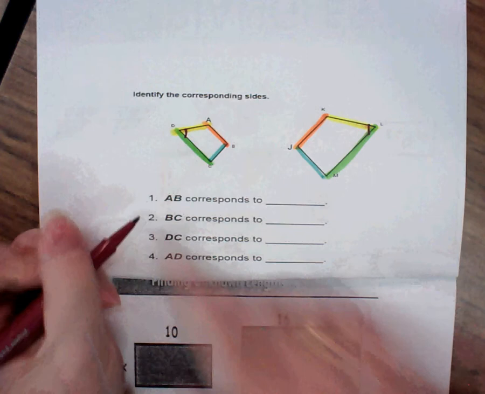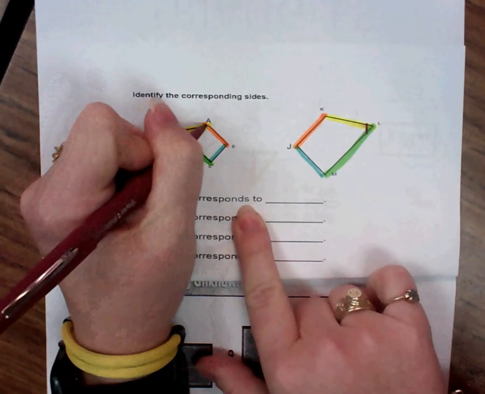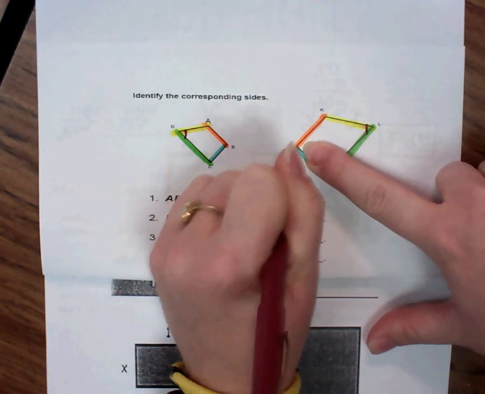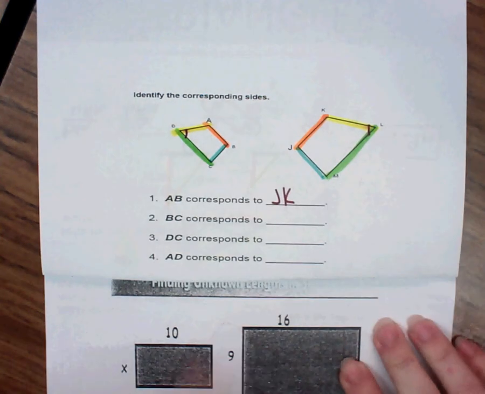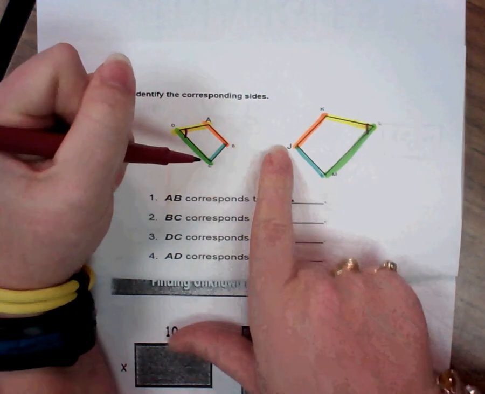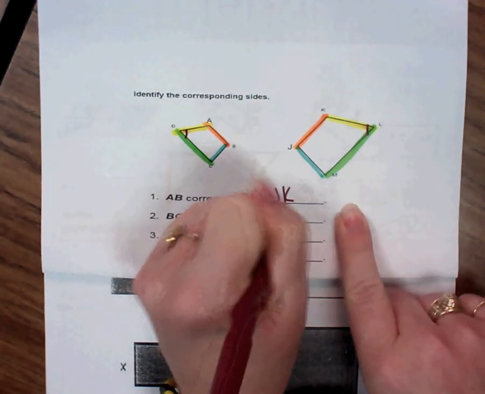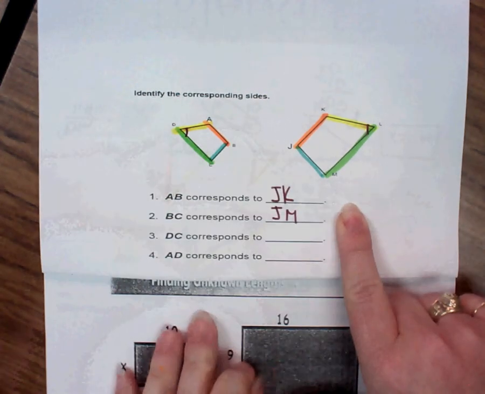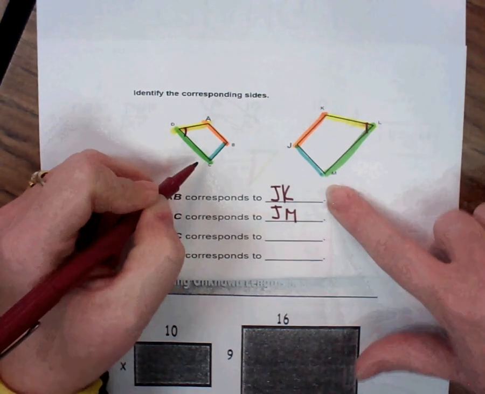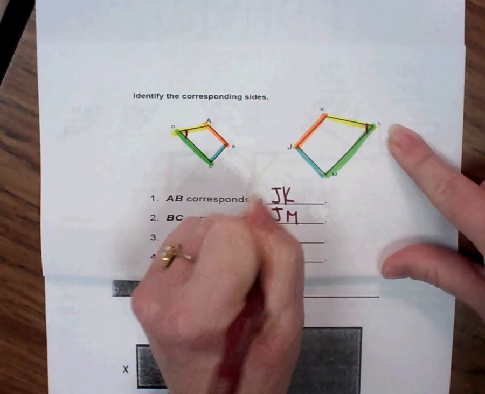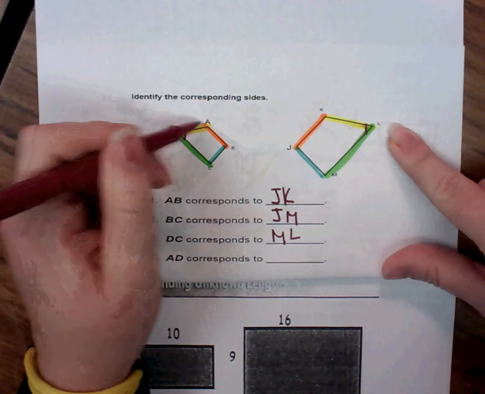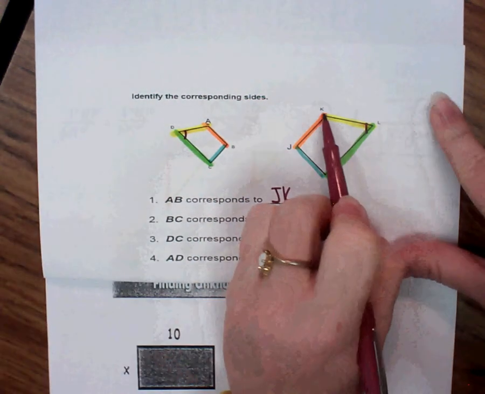So we have AB corresponds to, so AB is my orange one, which we said is JK. Now we have BC, which BC is my blue line, which is the same as JM. And then DC is my green line, which is the same as ML. And then AD is the yellow line, which corresponds to KL.